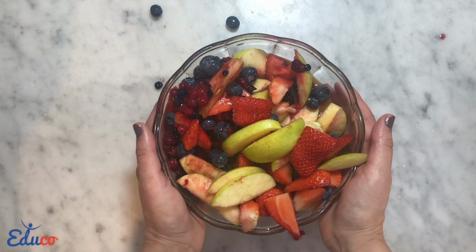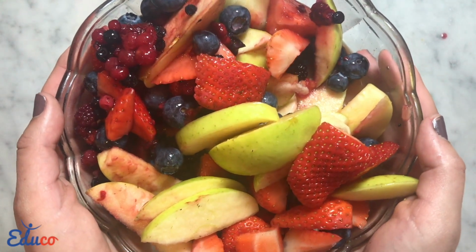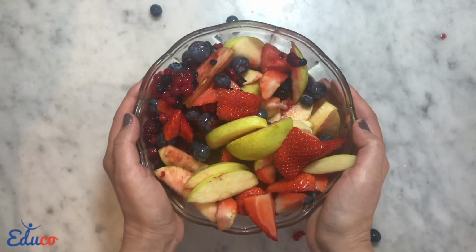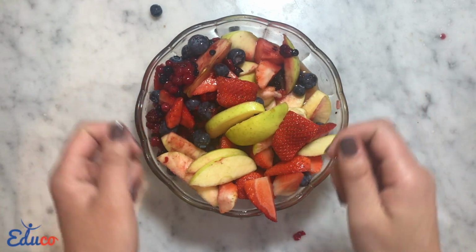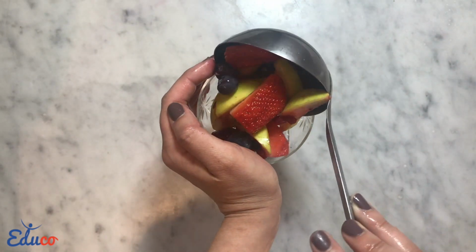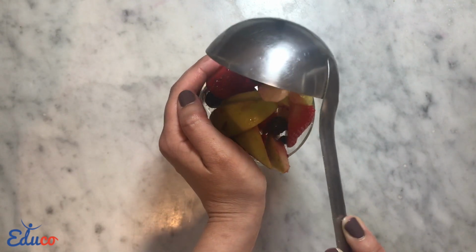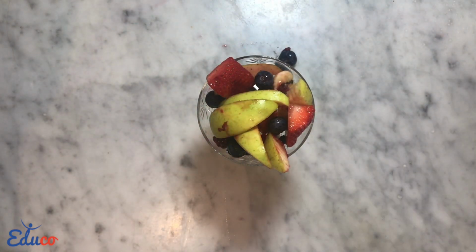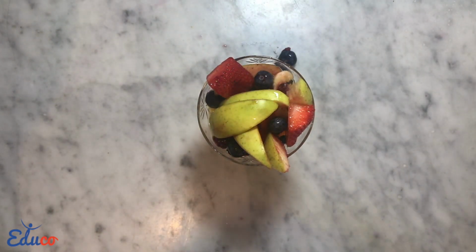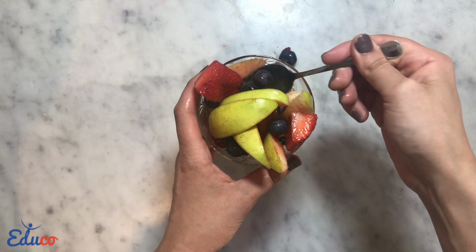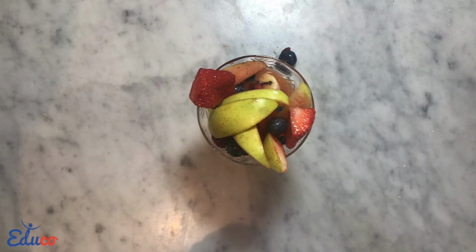The fruit salad is finished. I am very hungry. Fruit salad is my favorite. Tastes delicious.